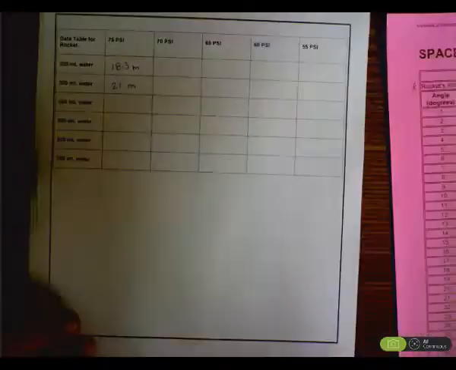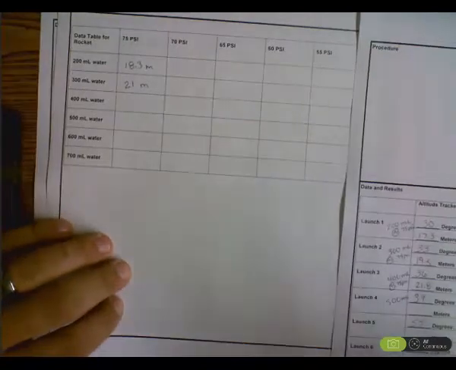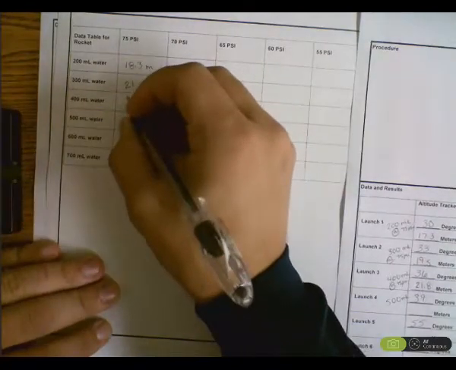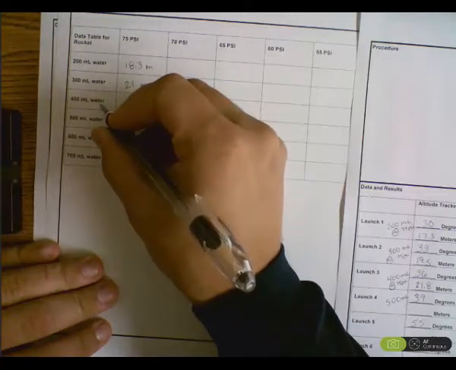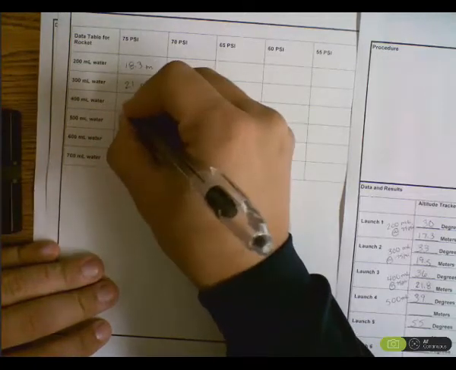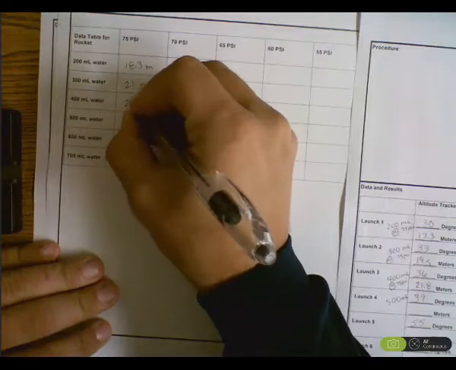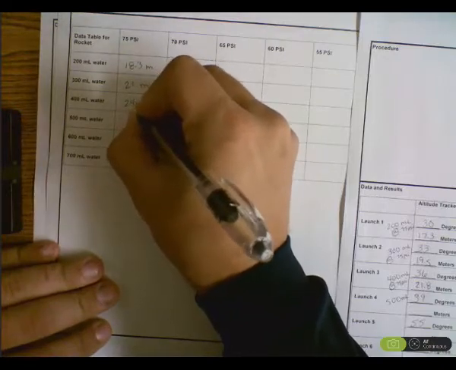So I then take that information and go to my chart. So my data table, I want my average meters right here. For 400 milliliters of water, it was 24.7 meters.